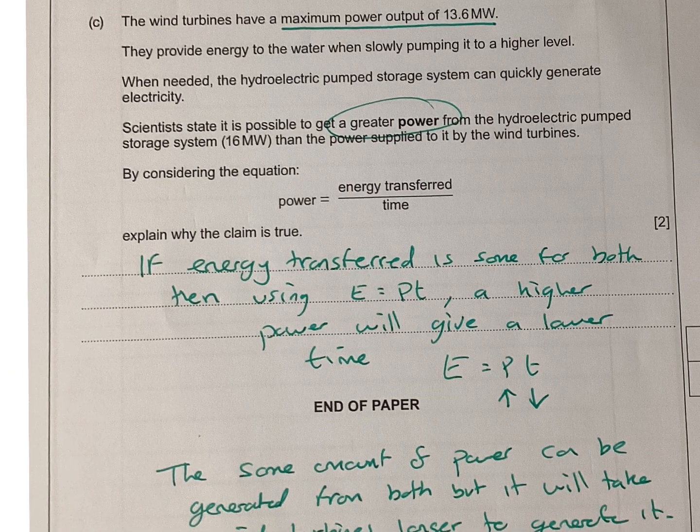So this question has been highlighted by the exam board as being a funny question, because the question itself is not really clear in what it's asking. What they're trying to see is if you can identify that time is the issue. So if energy transferred is the same for both, and we use E equals PT, a higher power will give a lower time. So we can see that if the energy is constant, if I increase the power, then the time's got to decrease. It's just got to, right?